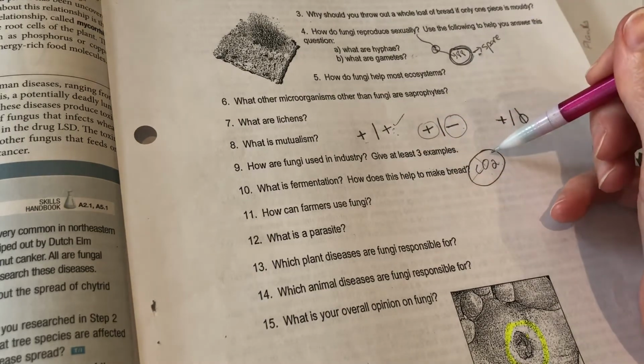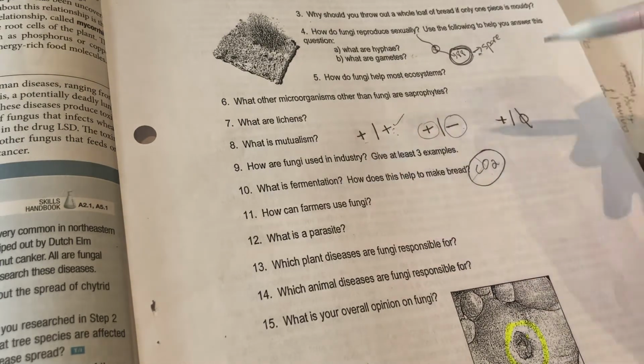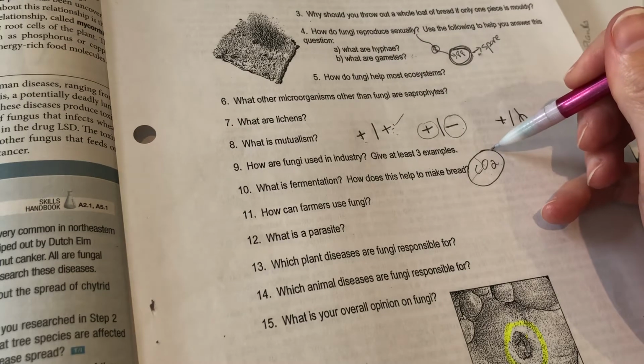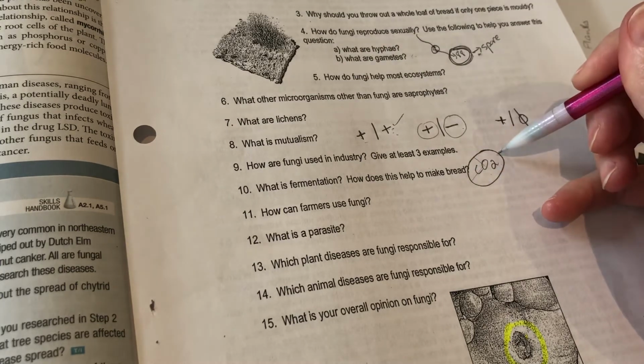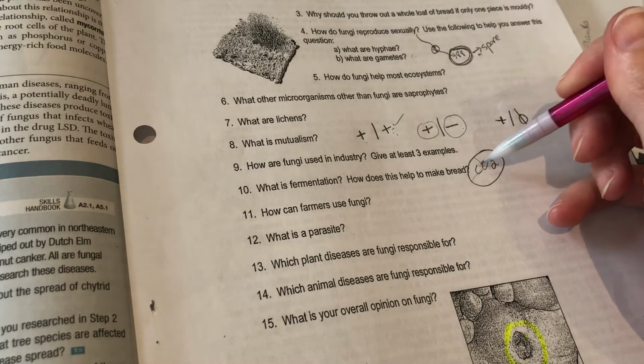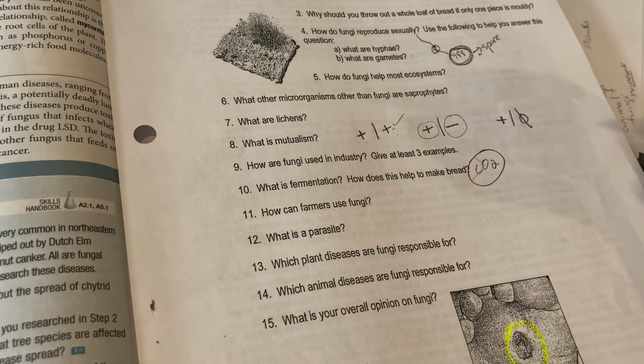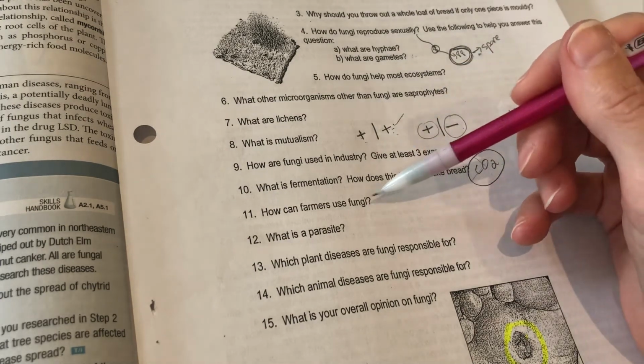To make bread, when they ferment the sugar in the bread, so you put sugar into your bread recipe, and when the fungi ferment the sugar, so when they're eating the sugar, literally eating it, their waste product is carbon dioxide, and the carbon dioxide makes the bread rise. It gives it bubbles of gas.